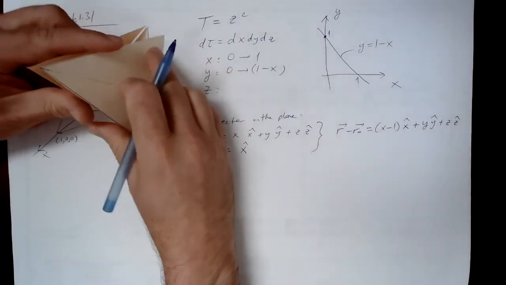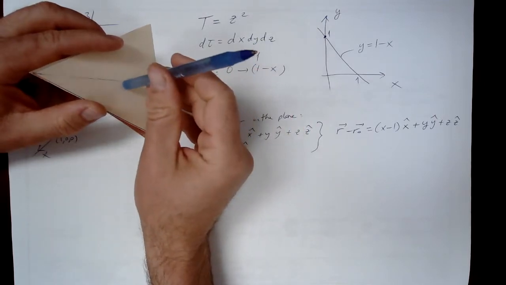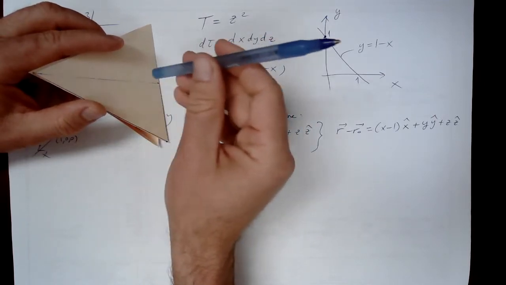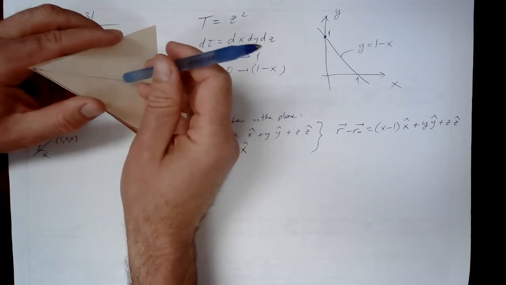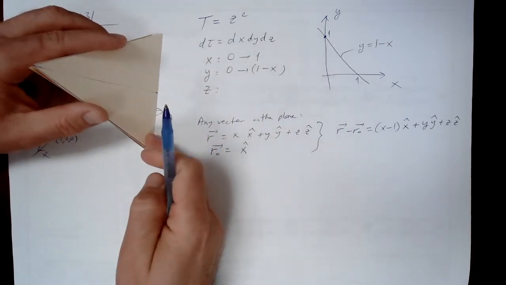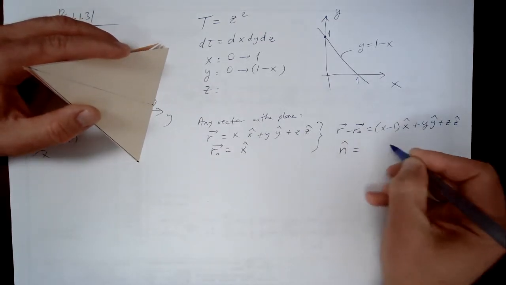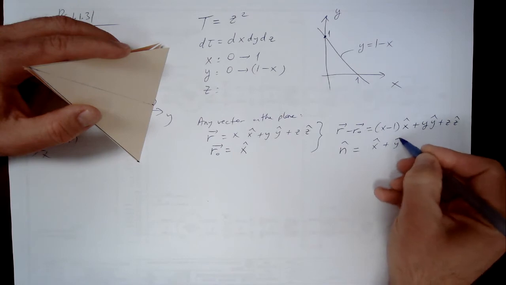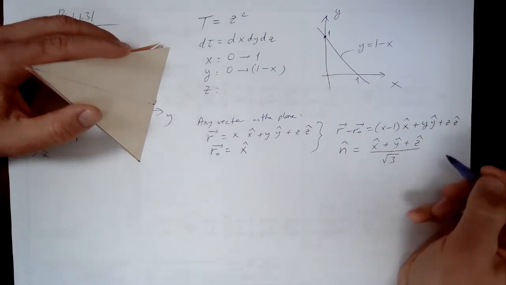In this case, it's a very symmetric case, so the normal vector is obvious, right? It should have equal components in x, y, and z because of the symmetric situation. So I can write the normal vector as x hat plus y hat plus z hat, say over the square root of 3.